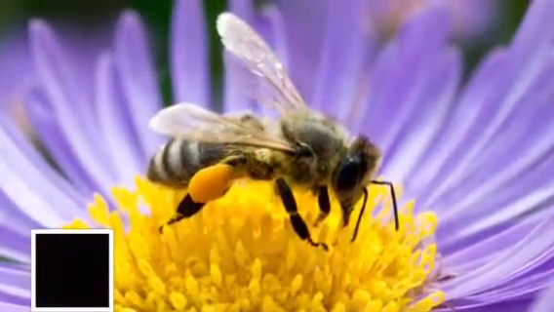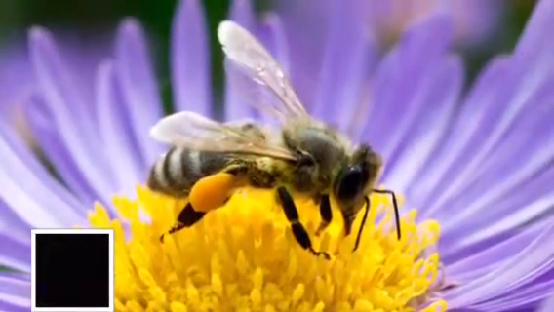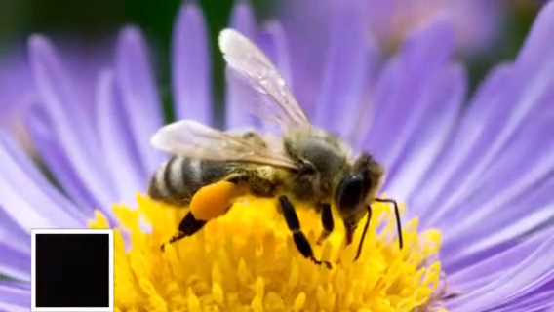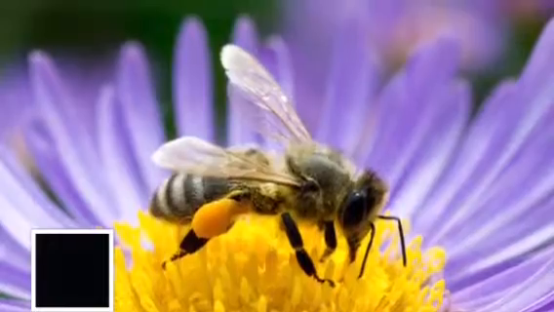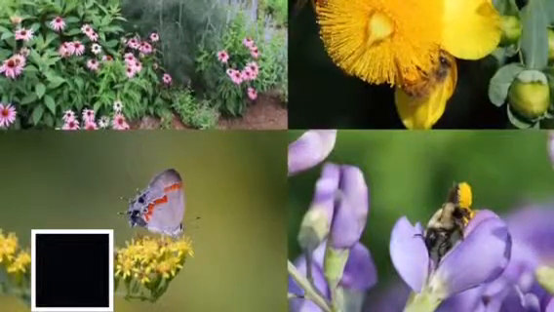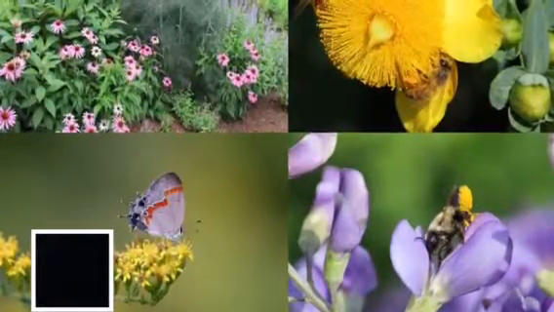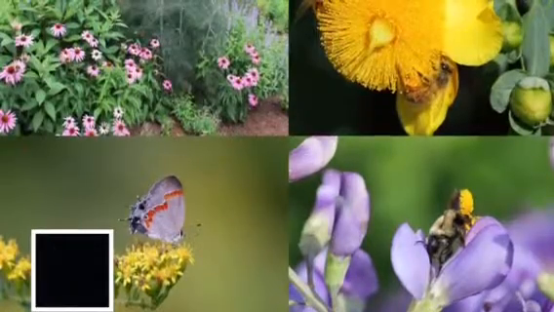Pollination. Pollination is the transfer of pollen from the male anther to the female stigma. Thereby, it allows fertilization and reproduction. Pollinators are in charge of 80% of the world's flowering plants. If they don't pollinate, the plants would die because nobody assisted to pollinate.